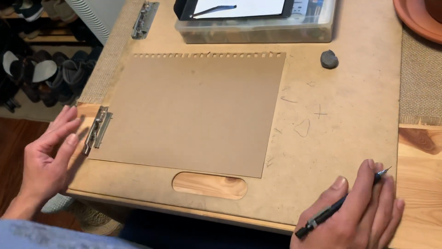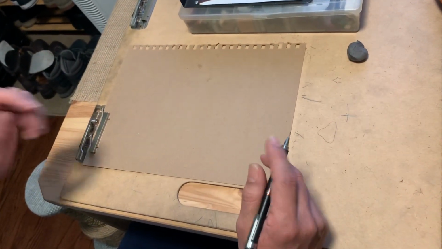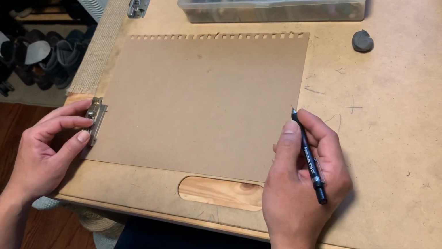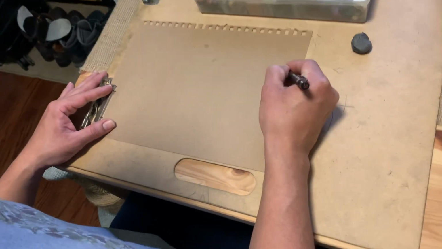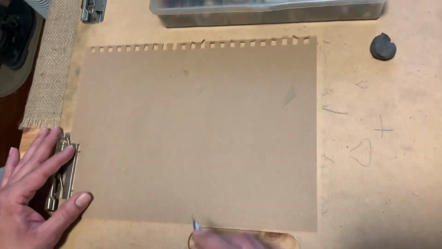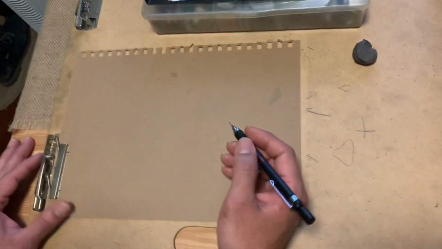Hello guys. Well, we are going to undertake hatching. So, what is hatching? Hatching is a series of parallel lines which produce an illusion of depth. Now, we're going to start off with a circle.